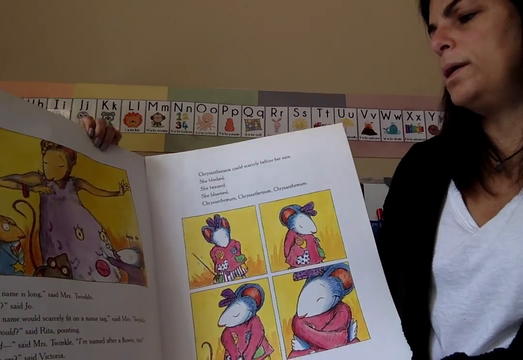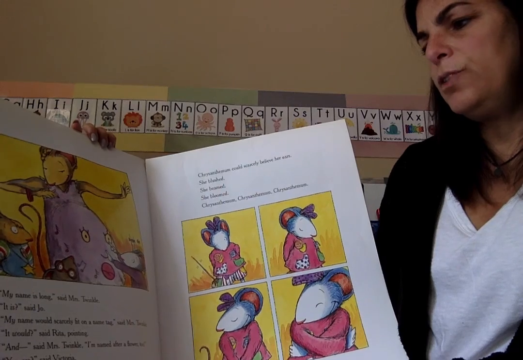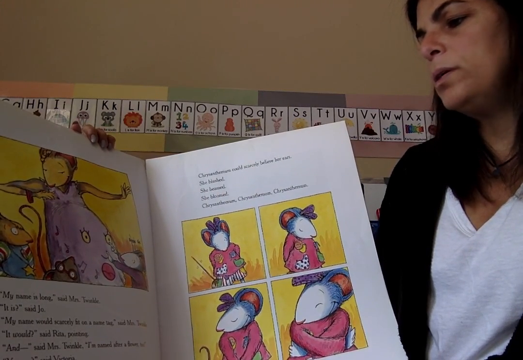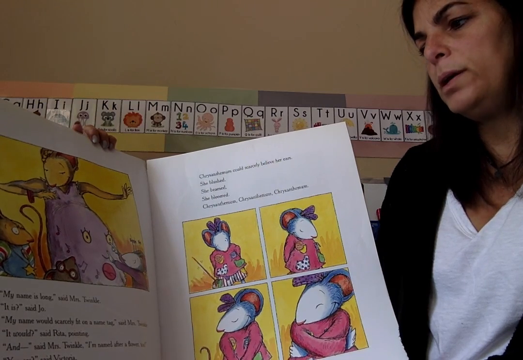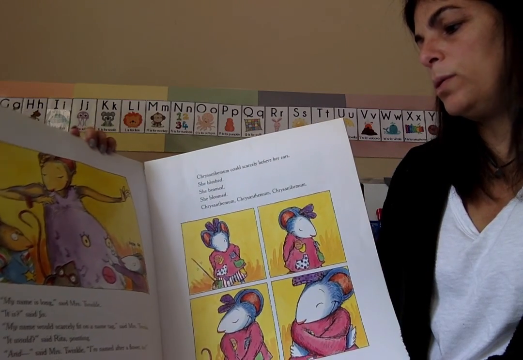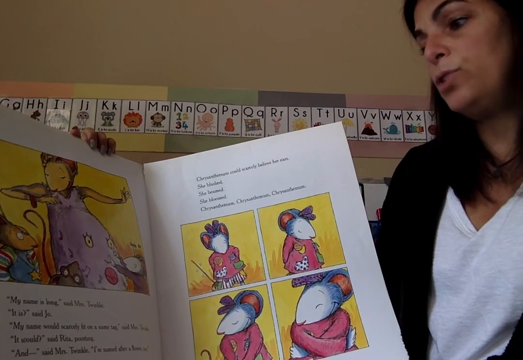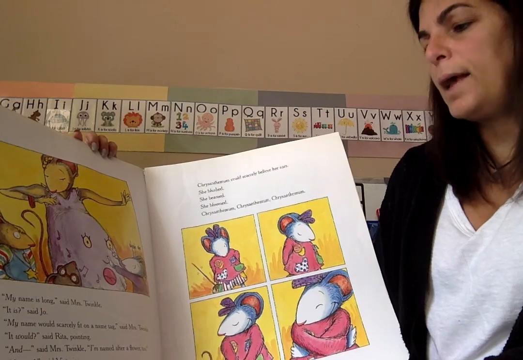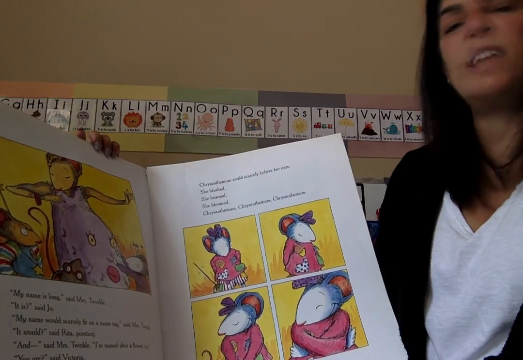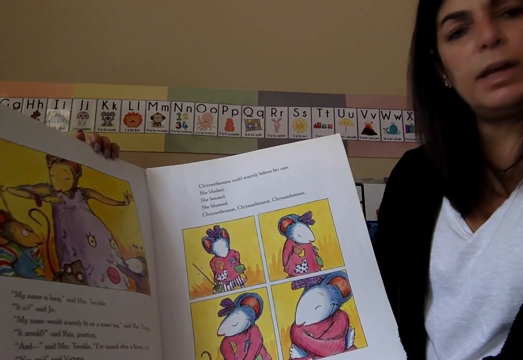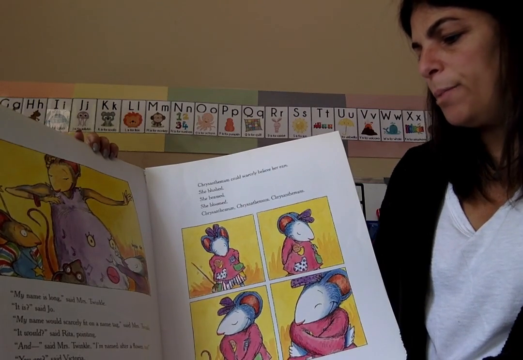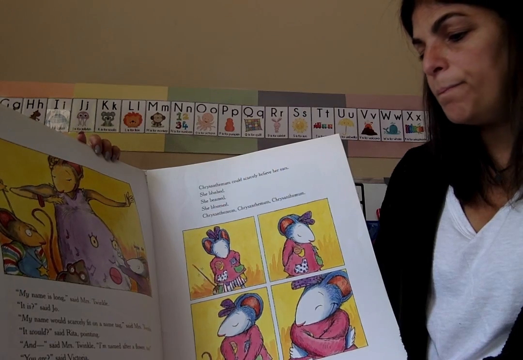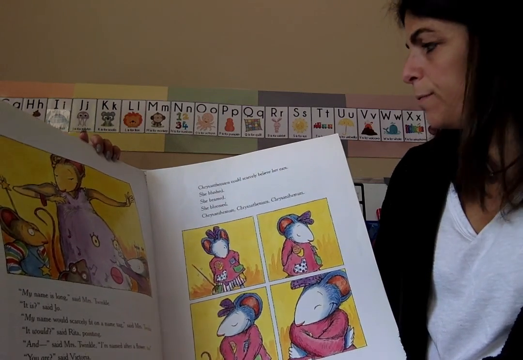"My name is long," said Miss Twinkle. "It is," said Jo. "My name would scarcely fit on a name tag," said Mrs. Twinkle. "It would," said Rita, pointing. "And," said Mrs. Twinkle, "I'm named after a flower, too." "You are?" asked Victoria. "Yes," said Mrs. Twinkle. "My name is Delphinium. Delphinium Twinkle. And if my baby is a girl, I'm considering Chrysanthemum as her name. I think it's absolutely perfect."